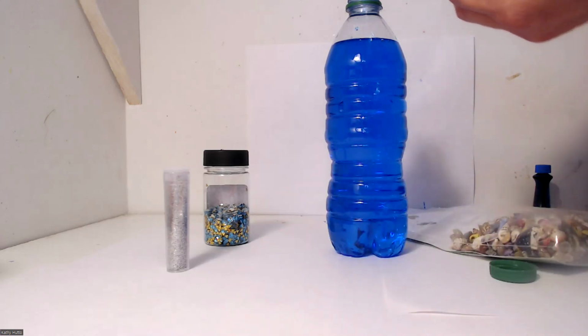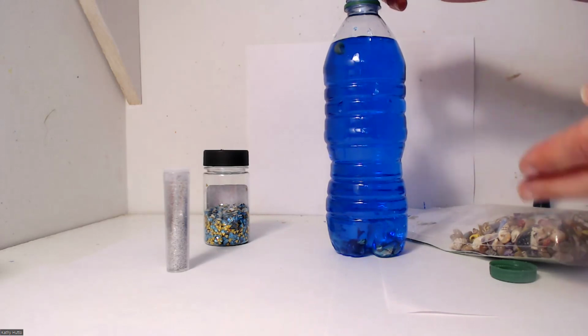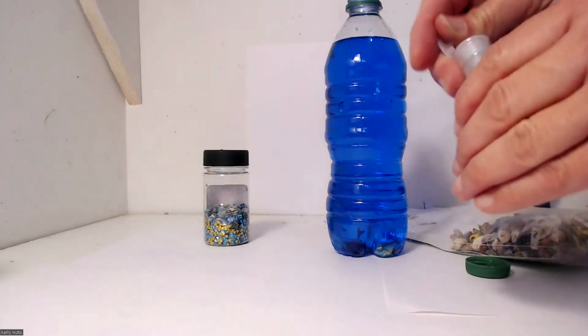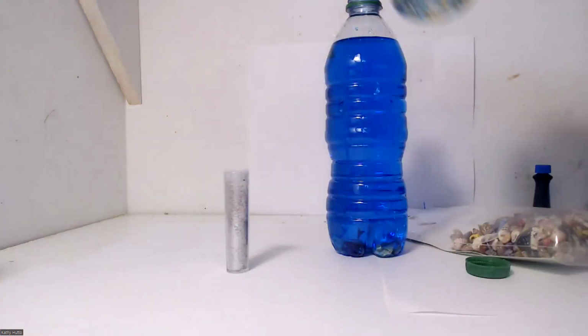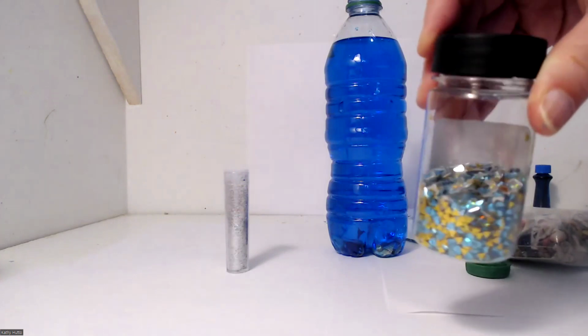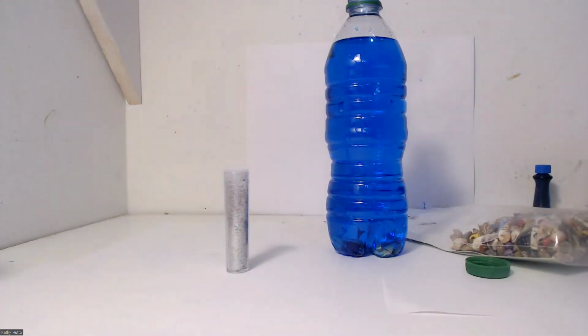You might have some different things that you could put inside your bottle. You could put some glitter in there if you have glitter. Or you could put some of these, just little tiny craft jewels, if you had some.